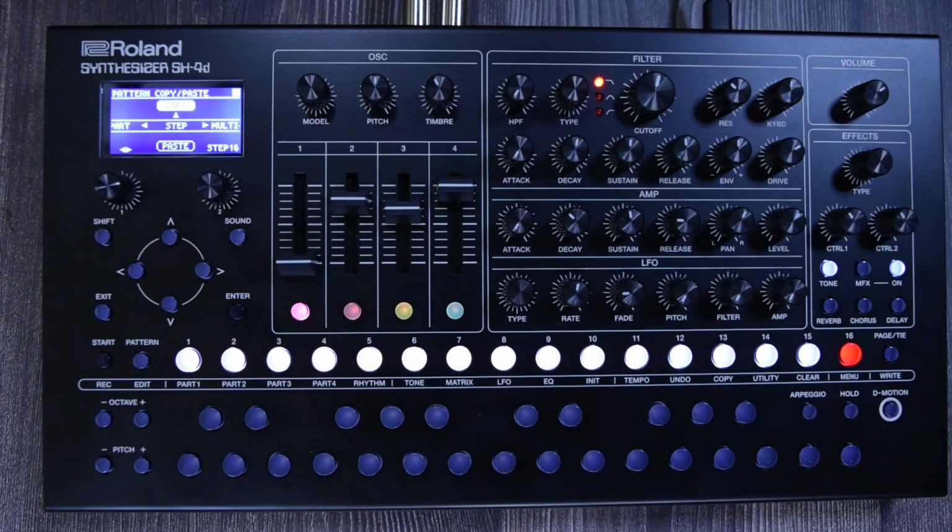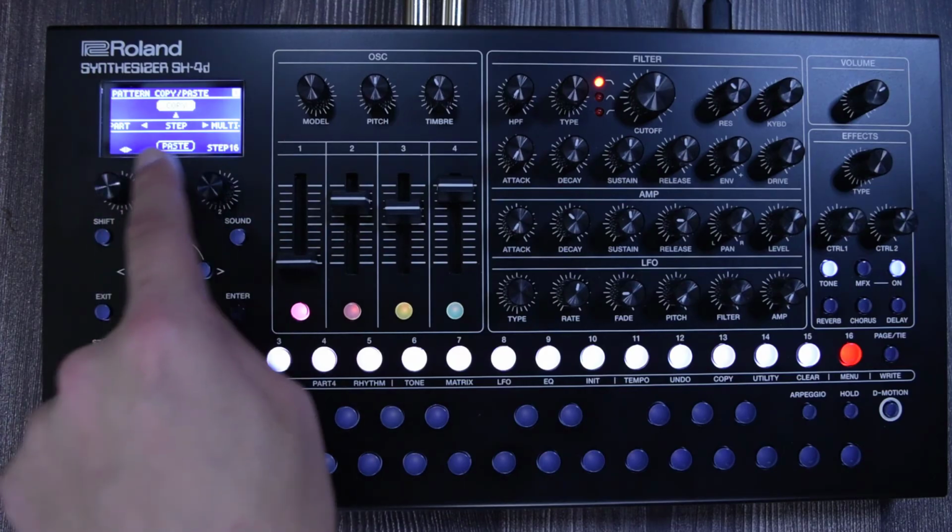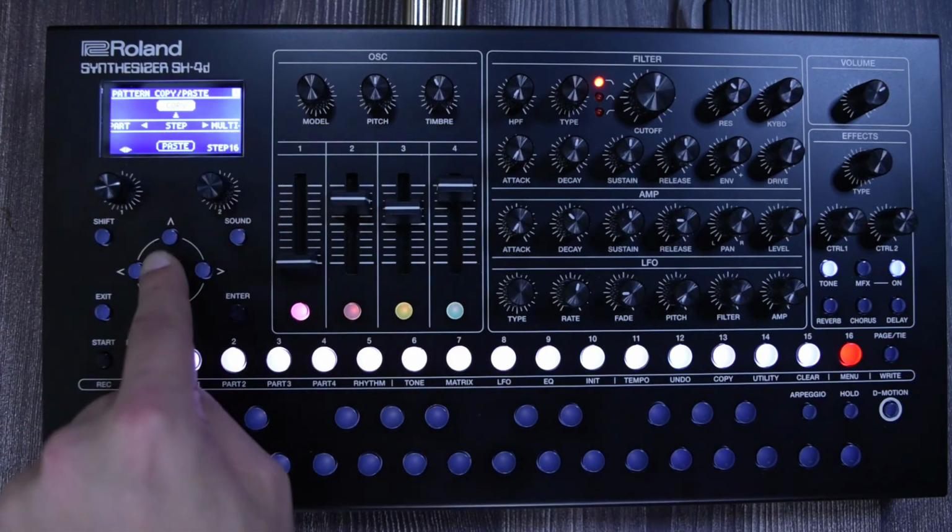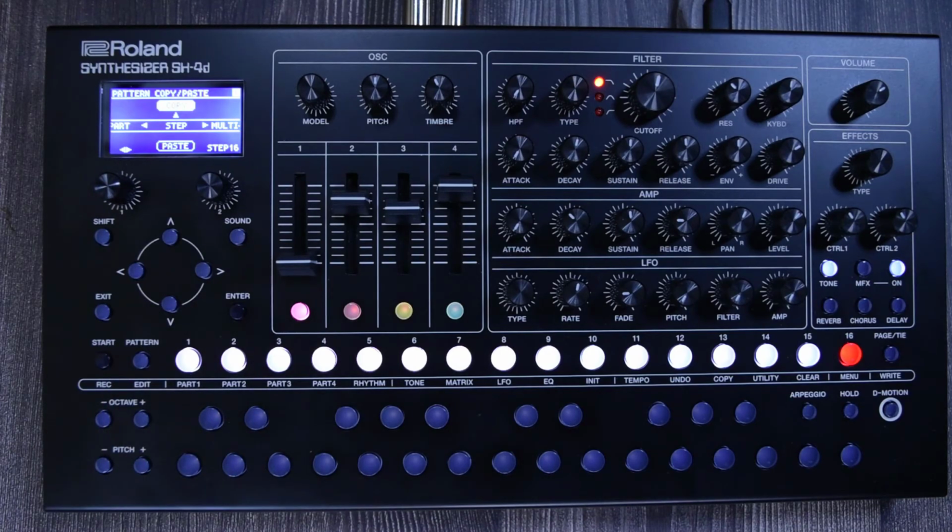Now you can copy tones, you can copy steps, you can copy a lot of things. That's why you have a lot of options right there at the middle. And you can copy if you go up on the arrow, or you can paste if you go down in the arrow. Now don't worry, I'm going to just show you how this works.